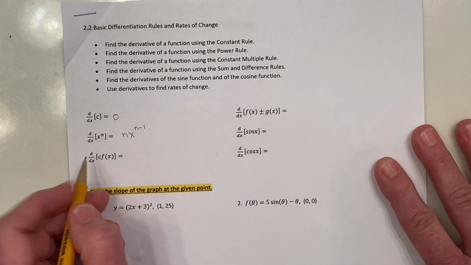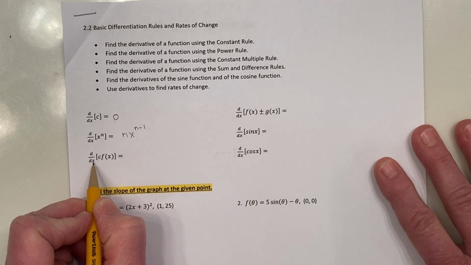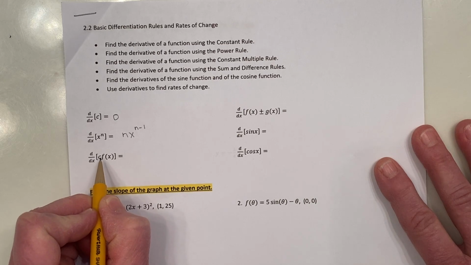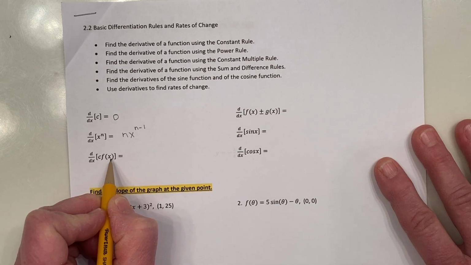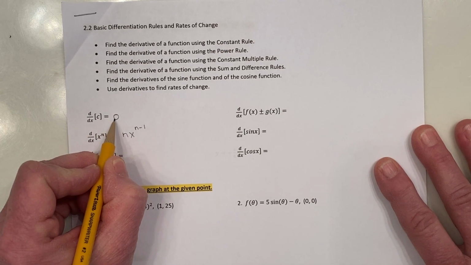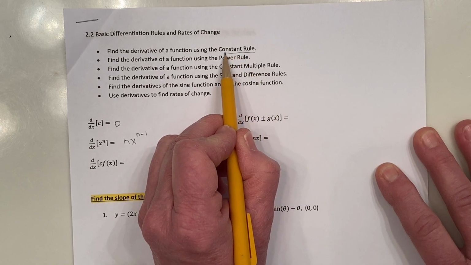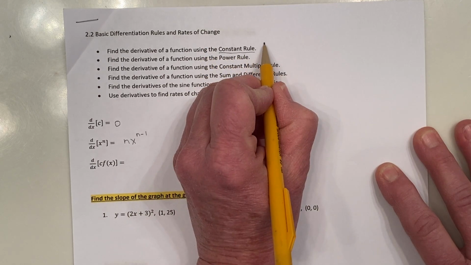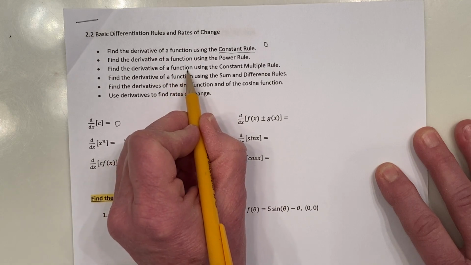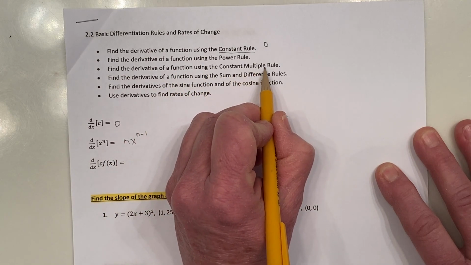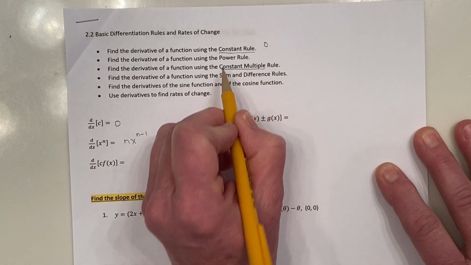All right, bottom left example, what's the derivative with respect to x of some constant that's being multiplied by a function? This constant is a constant multiplier, it's not just a constant. So there's a difference between the derivative of a function using the constant rule, which is always going to be 0, and the derivative of a function using the constant multiple rule, meaning a multiplier.